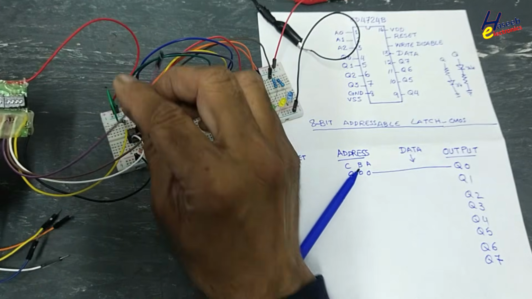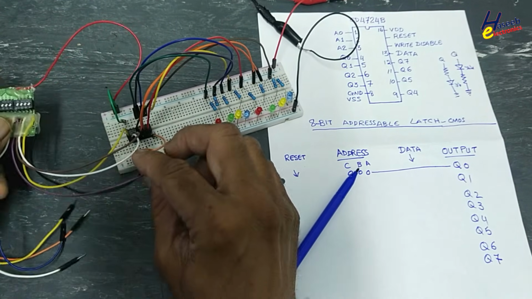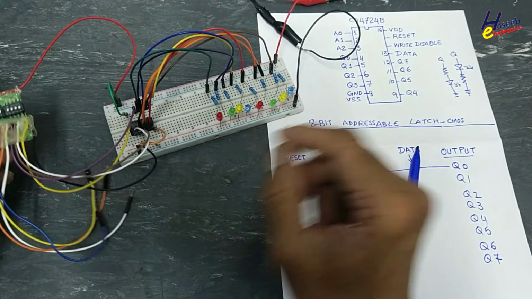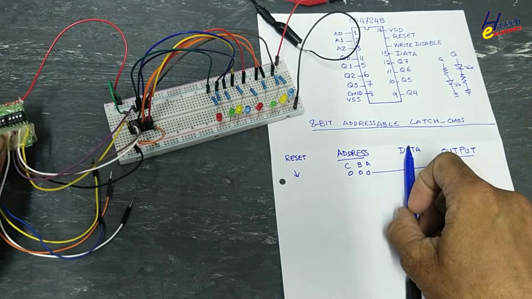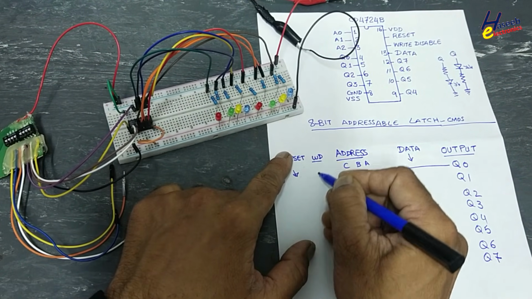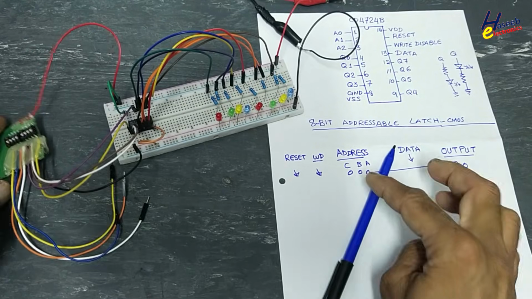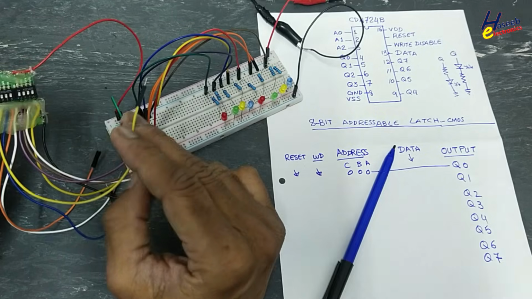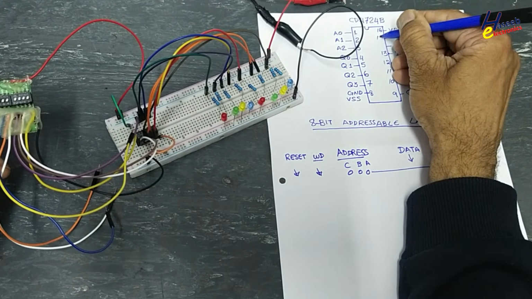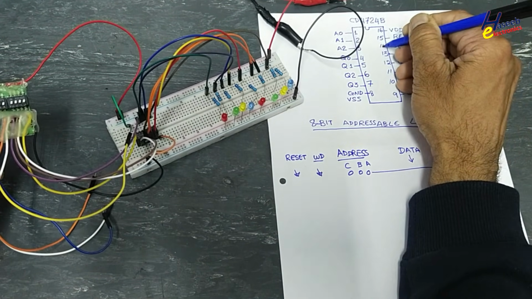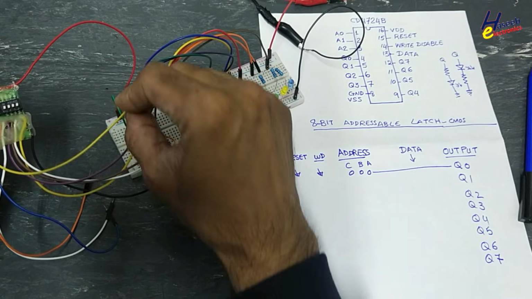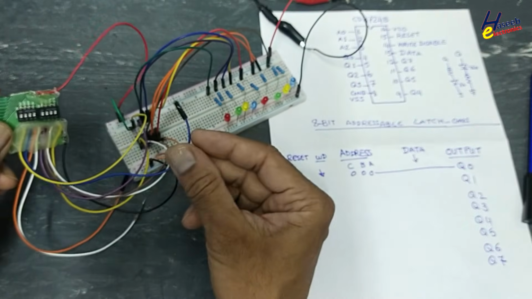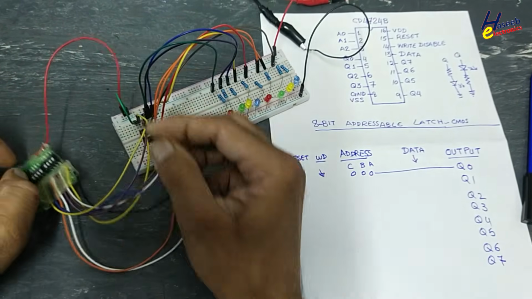Let me connect the data input. Switch number 4 will be used as a data input. That is pin number 13. There is a write disable pin. Write disable, when it is low. Let's connect these 2 pins. First pin, reset. Reset is pin number 15. And write disable 14. The last switch is the reset switch. Before last, there is write disable.